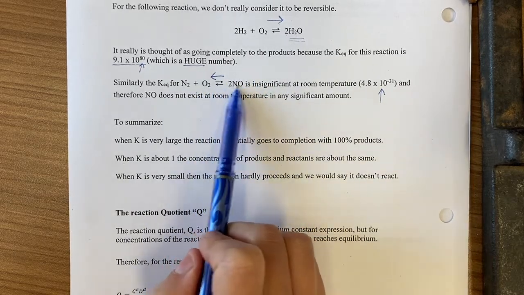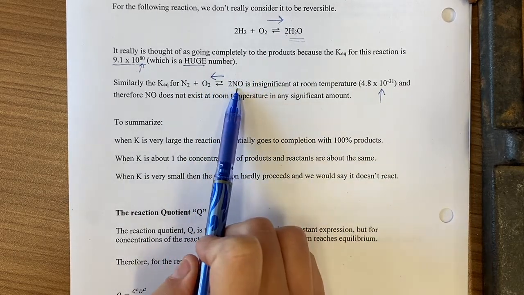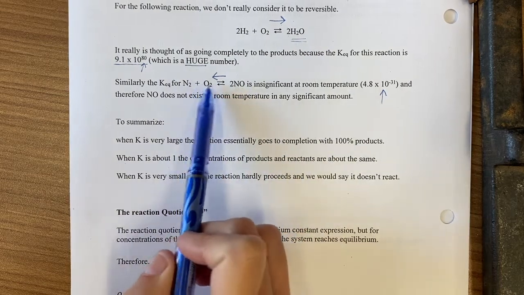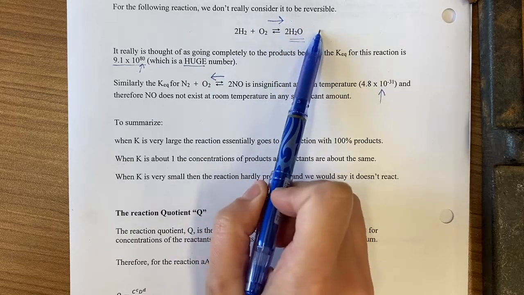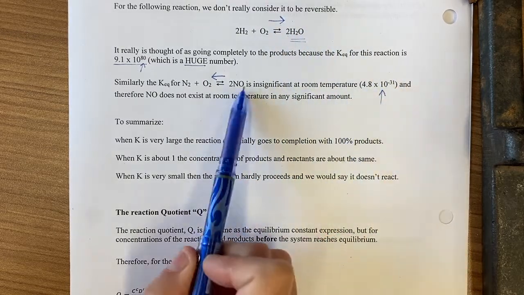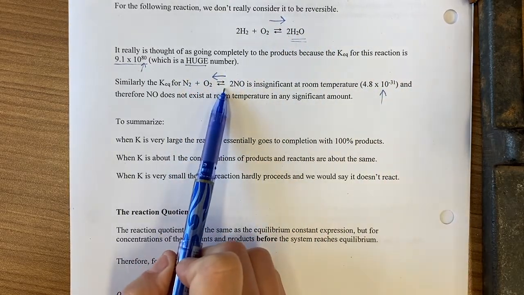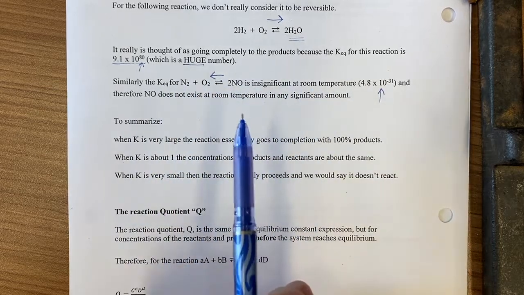So it's really good that we're not forming this and having spontaneous acid droplets in our air. So if K is really, really big, it goes completely in the forward direction. If K is really small, it basically means the reaction doesn't happen. They don't react with each other.